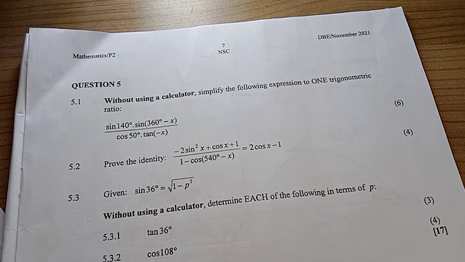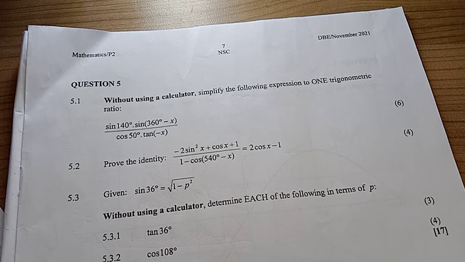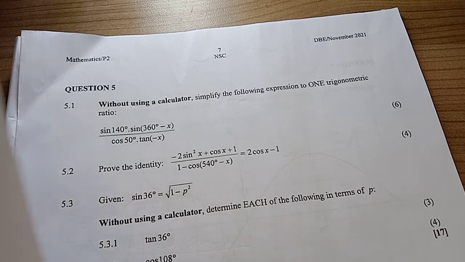Okay, the question says without using a calculator, simplify the following expression to one trigonometric ratio. We are given sin 140 degrees multiplying sin(360 degrees minus x), all of them over cos 50 degrees multiplying tan(negative x). Okay, that's for 6 marks. We will try to simplify that.